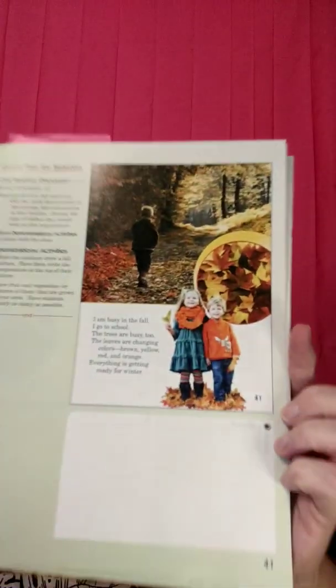The squirrels gather nuts. They must get ready for winter too. Now, what do the squirrels need the nuts for in winter? That's right, they eat them. Good job. They bury them, and that's where we get the term they squirrel them away. They hide them for later. Now, let's go finish on page 41.